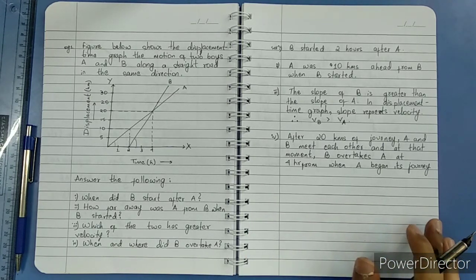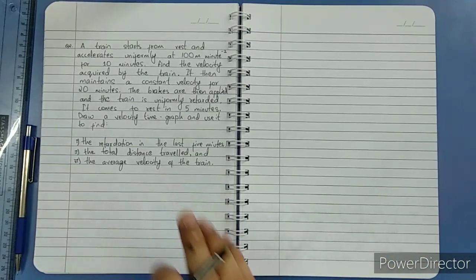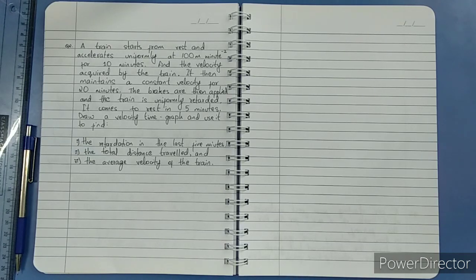Please copy the question and the solutions as well by pausing the video. Second example. A train starts from rest and accelerates uniformly at 100 meter per minute square for 10 minutes. Find the velocity acquired by the train. It then maintains a constant velocity for 20 minutes. The brakes are then applied and the train is uniformly retarded. It comes to rest in 5 minutes. Draw a velocity time graph and use it to find the retardation in the last 5 minutes, the total distance traveled, and the average velocity of the train. So first of all, we'll draw the graph.